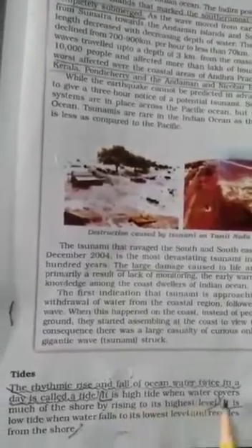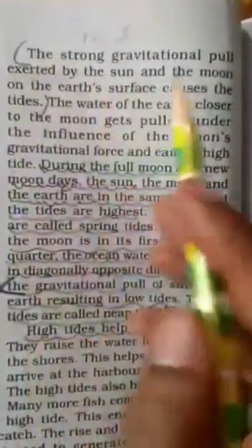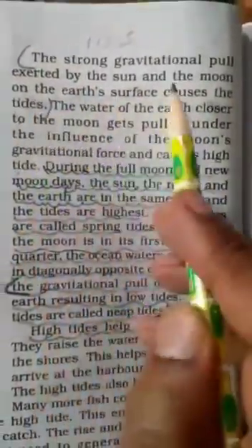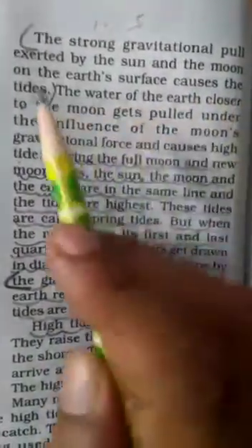It is high tide when water covers more of the shore by rising to its highest level. It is low tide when water falls to the lowest level and recedes from the shore. The strong gravitational pull exerted by the sun and the moon on the earth's surface causes the tides.